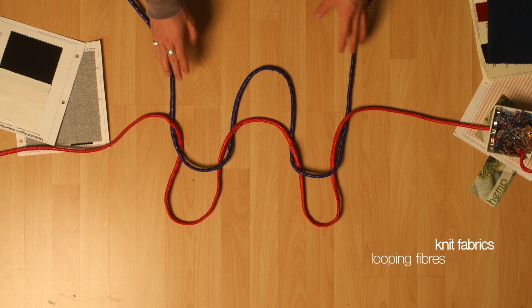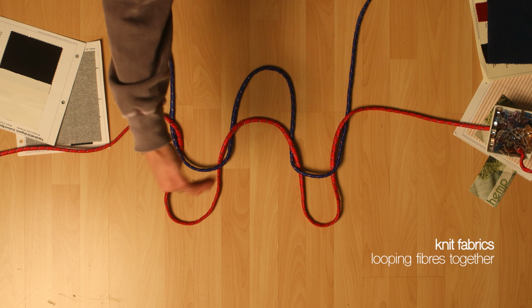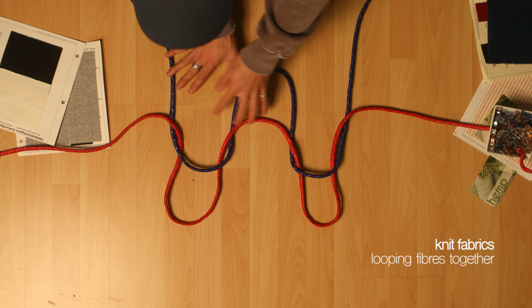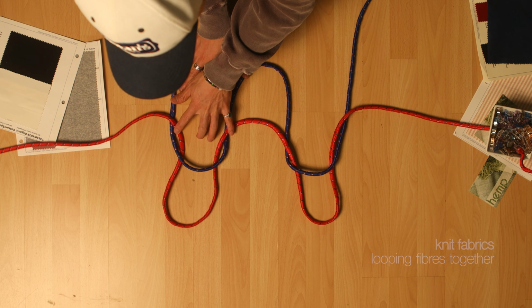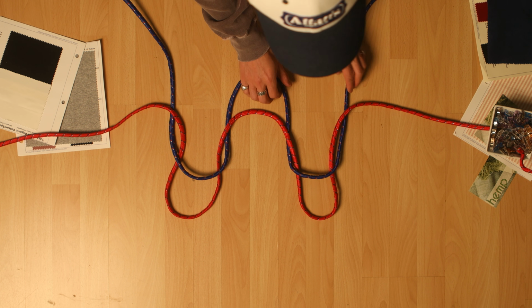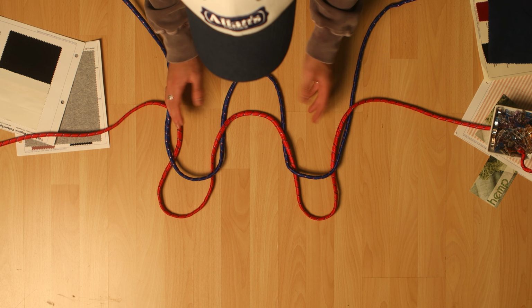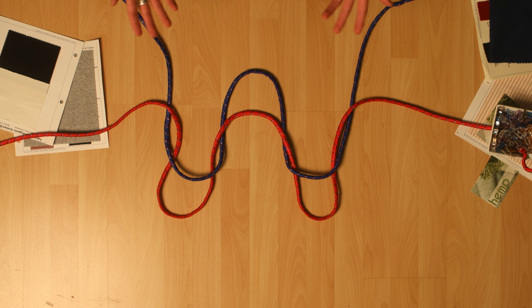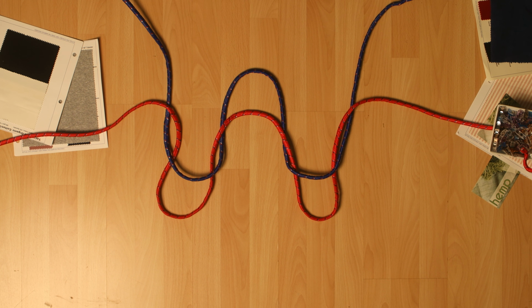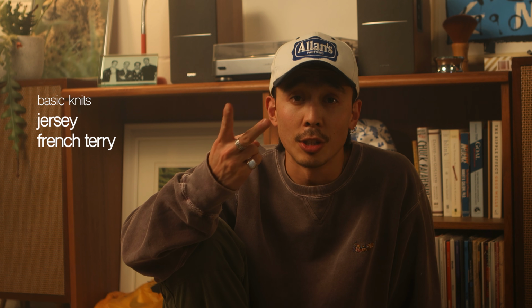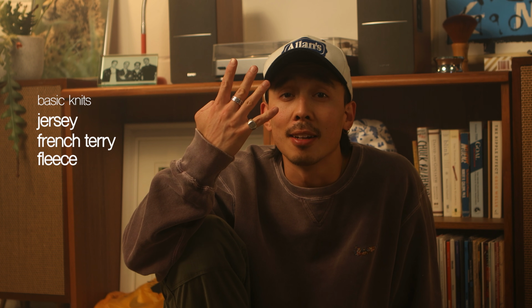Knit fabrics are made by looping fibers together. It's a bit harder to show with this rope, but you can see it's not joined as tightly. There's a lot more room to move around, which is what gives knit its stretch. These loops create stretch in the fabric, and because of that, it's a little bit trickier to work with. A little bit. And 4 basic types I think you should know: jersey, French terry, fleece, and rib knit.